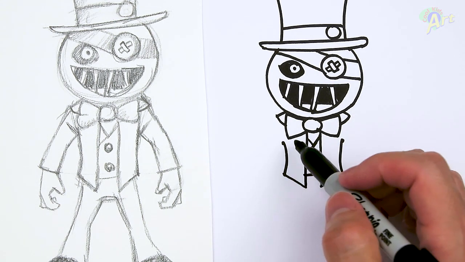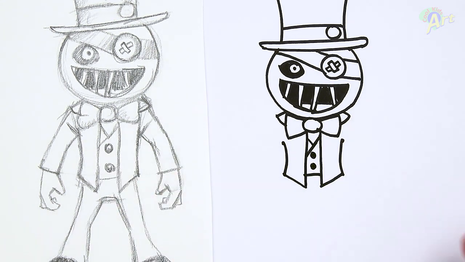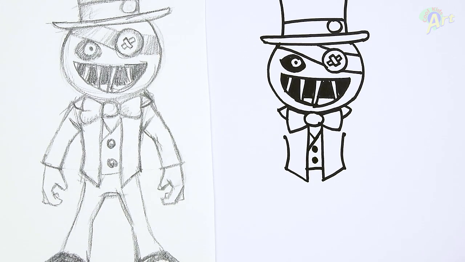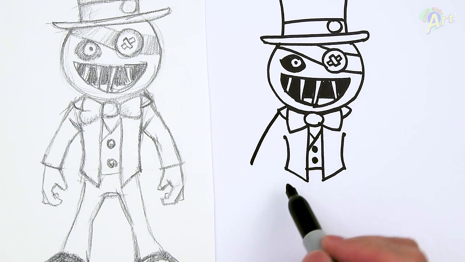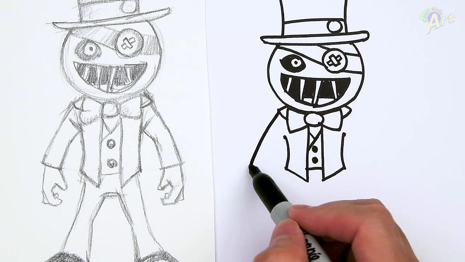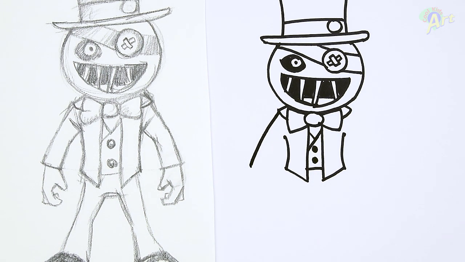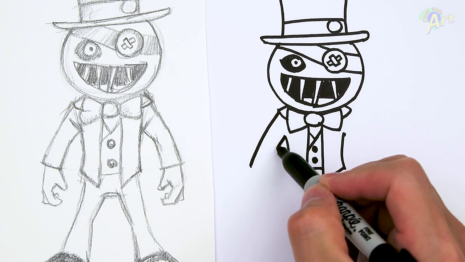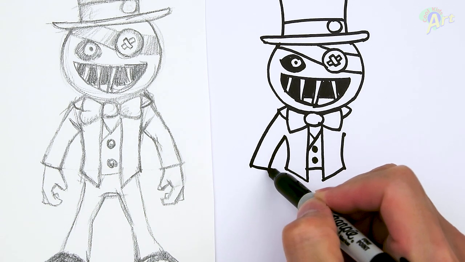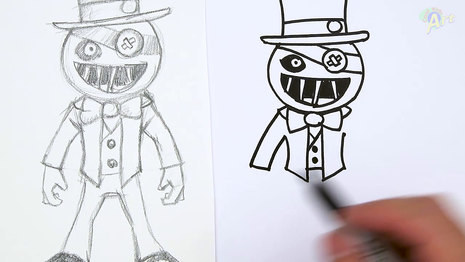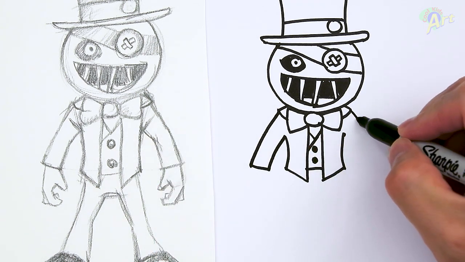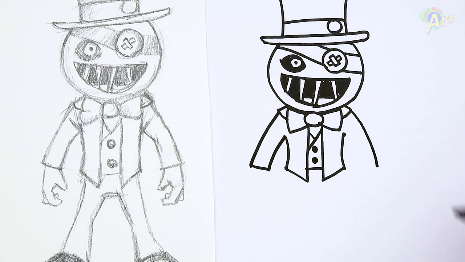All right, so now that we have the torso area, let's go ahead and draw in the arms. Okay, so I'm gonna start on the shoulder right here. Just come down to right around the end of the coat right here. Go back to the armpit, come down, we'll just close that off. All right, so let's draw in the same thing on this side, and then we'll draw in the hands.